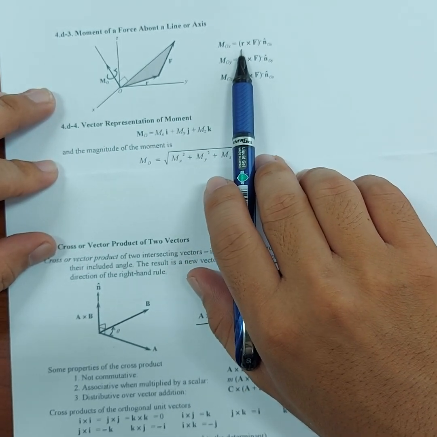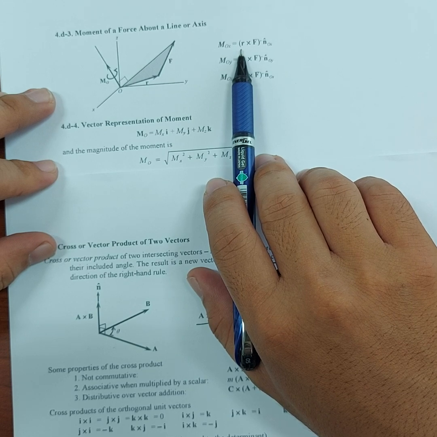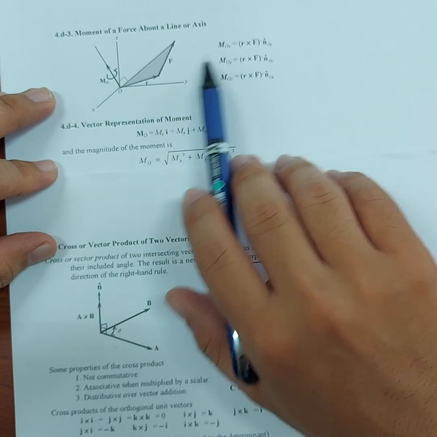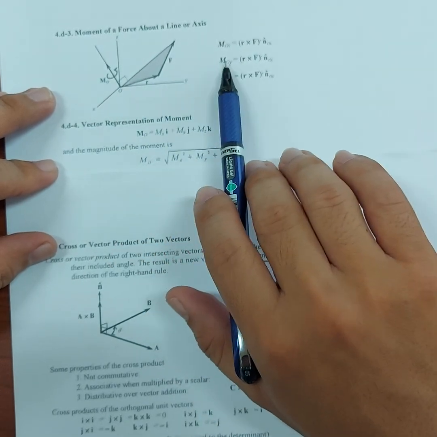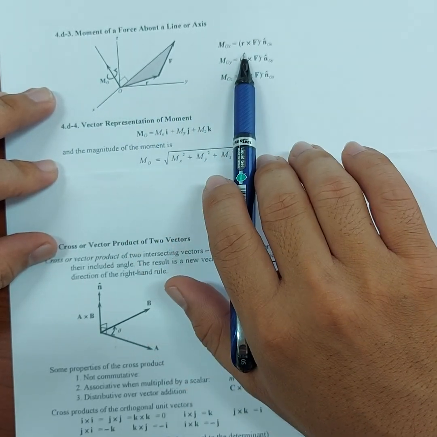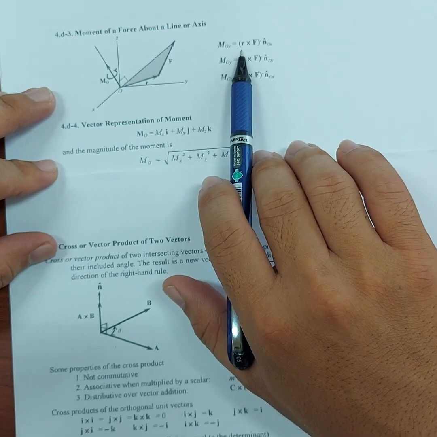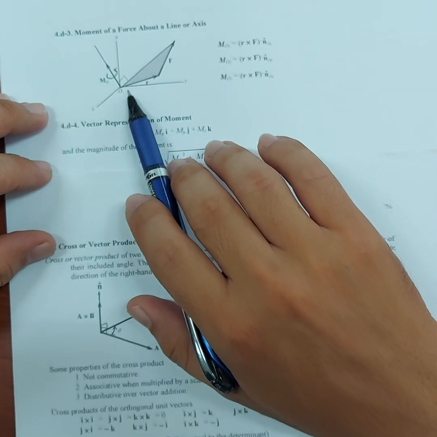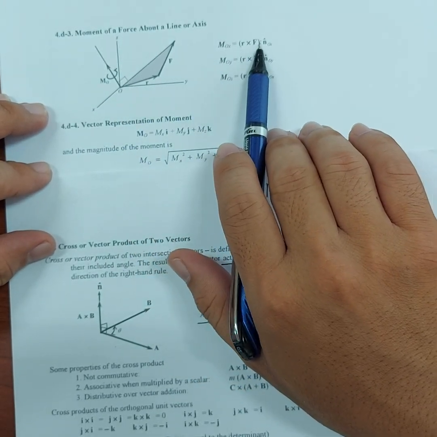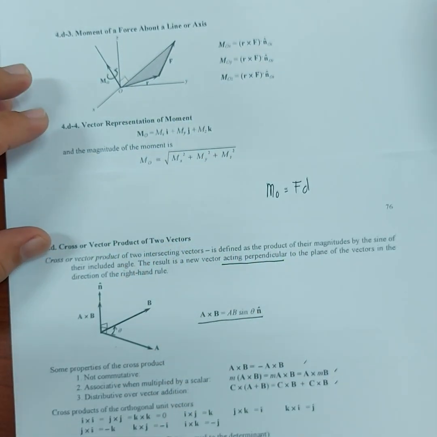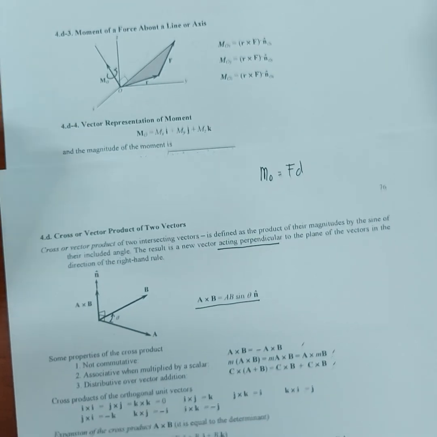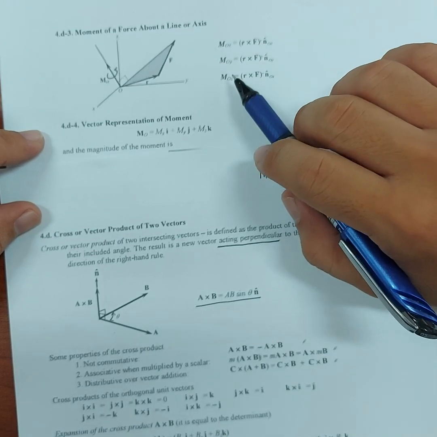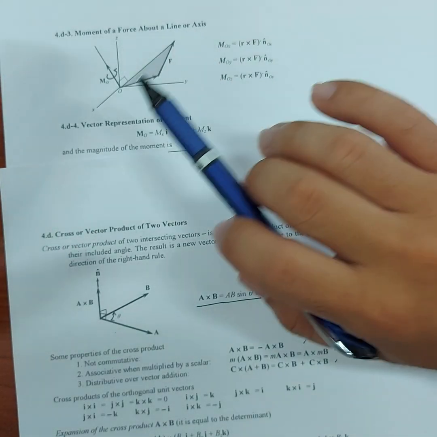So for example, if you want to solve for the moment of this force along the x-axis, M_Ox, that's simply equal to the moment of the force about O from earlier, and then we just multiply the unit vector along the x-axis. And so on if you want to solve along Y, along Z, or any axis here.